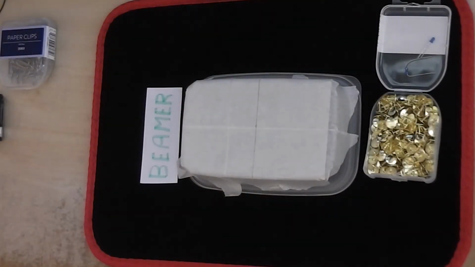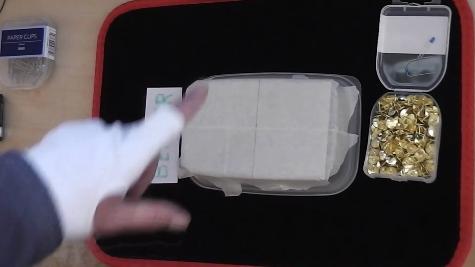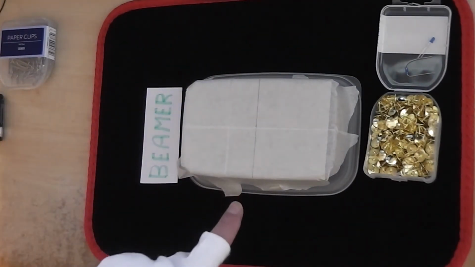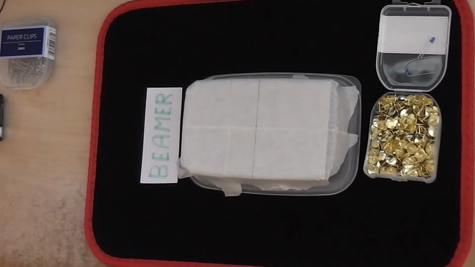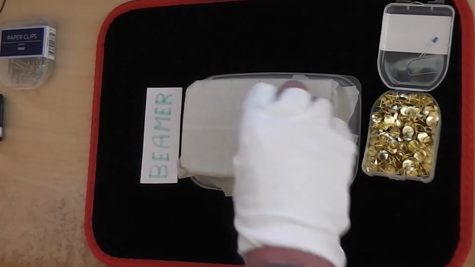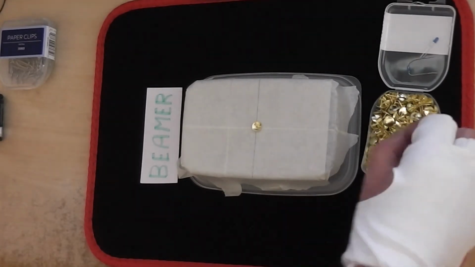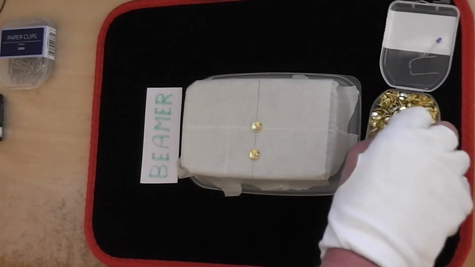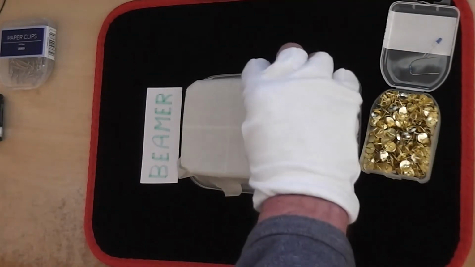Okay, I've just done that. I've put a vertical line through the centre of the box. It's about 3 inches either side, and what I intend to do now is put in effectively 3 drawing pins, thumbnails, into a position like that.